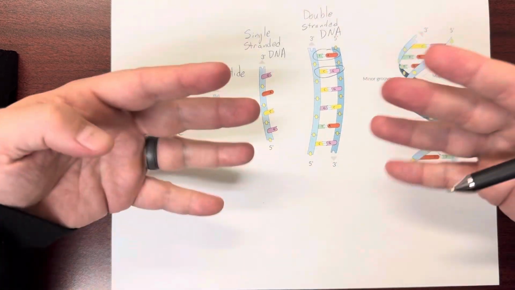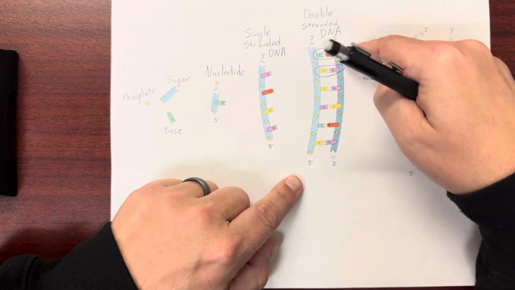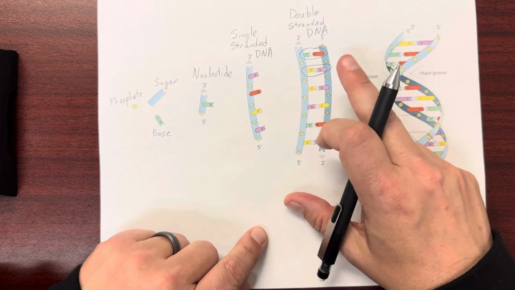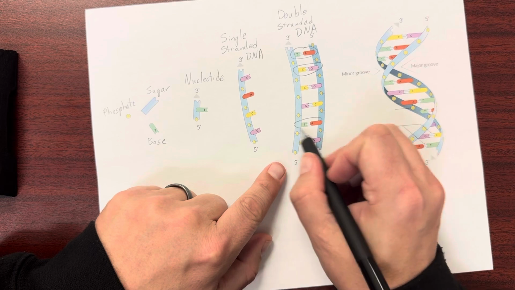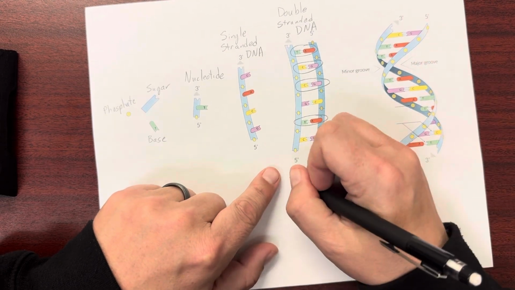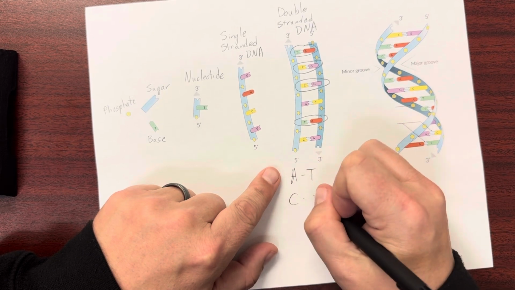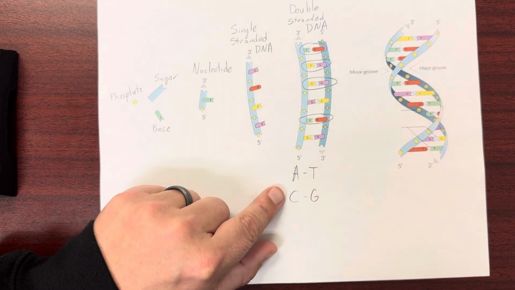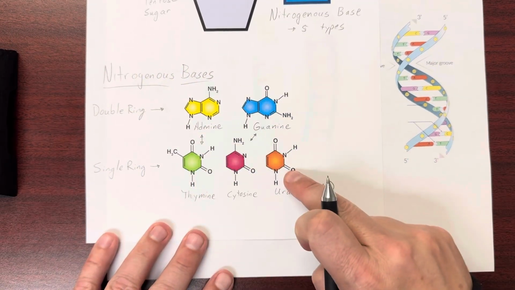These are the bases, and the bases bond together to keep this double-stranded DNA held together. And like I said before, you'll notice that it's A and T that bond, like down here and here, and C and G that bond. Always in that pattern. A bonds with T, C bonds with G. These were our bases, right? Adenine, thymine, cytosine, guanine, which we saw back there, okay?